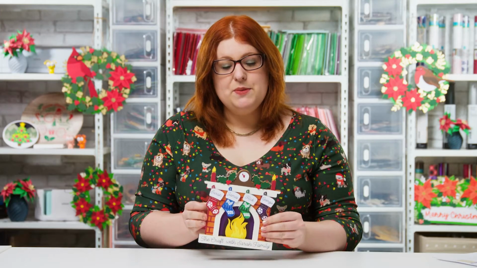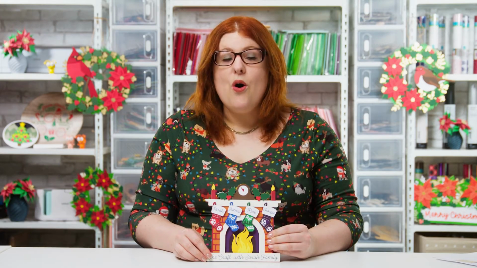The design comes with an optional card back on it, so if you want to, you can add that and it will stand right up, or you can just leave that off if you want to put it in a frame or prop it up against something instead of having it freestanding.